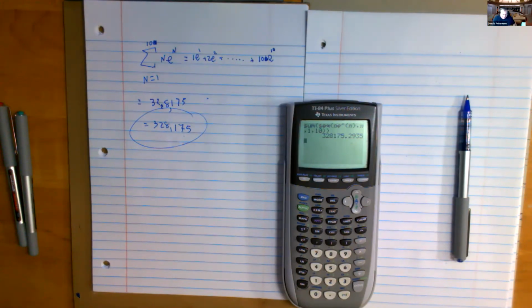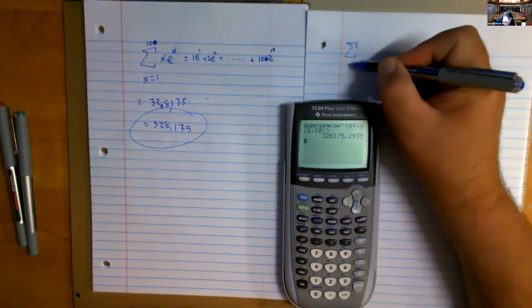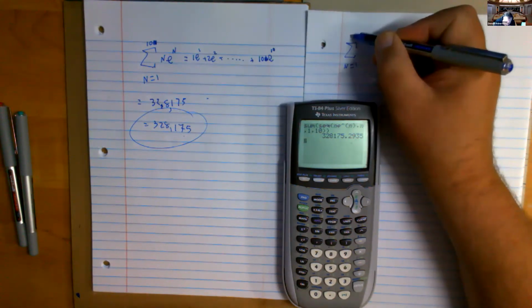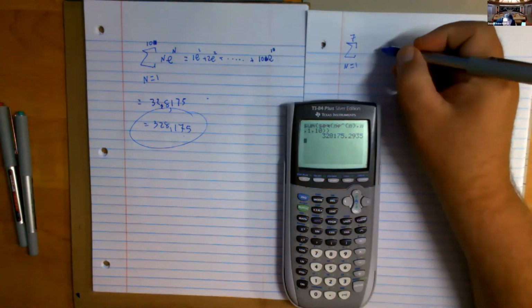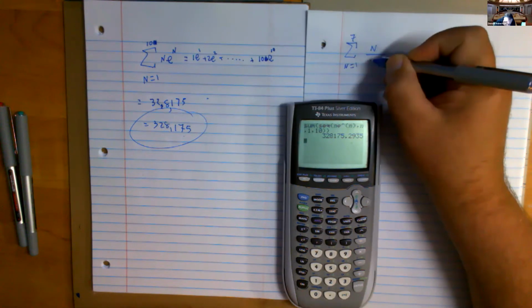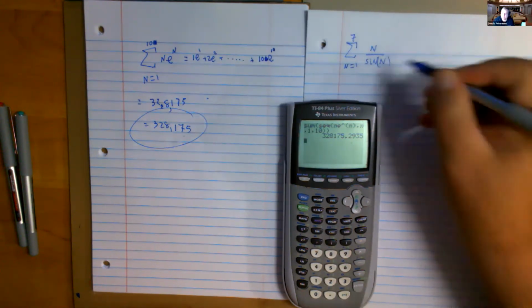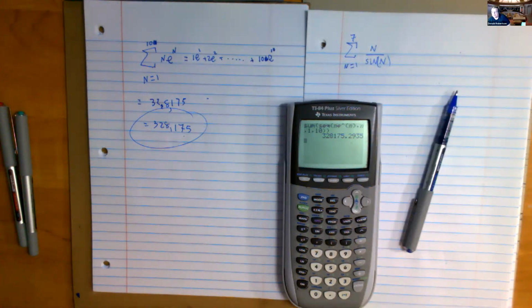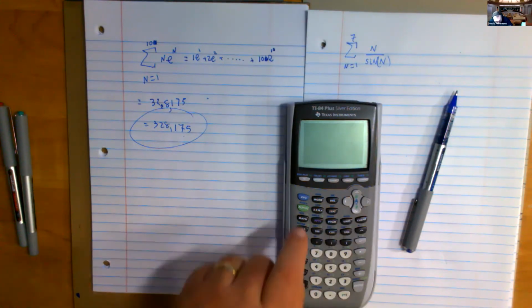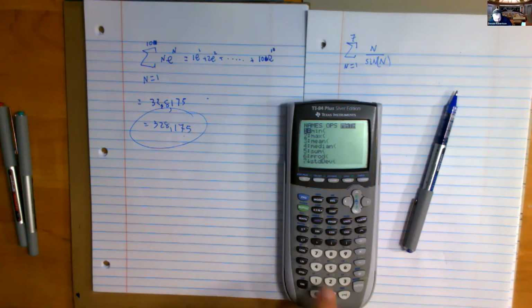Cool. And for my last one of these, hopefully that'll be plenty of practice, I'll pick 7. It's as random a number as anything. Let's do n over the sine of n, just a random fraction. So I'll clear this one out of the way. List, math, number 5, that gets me the sum.